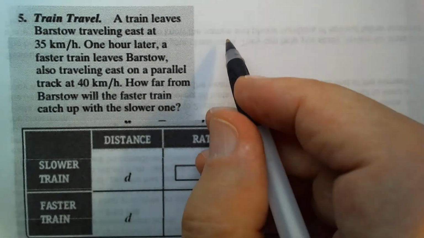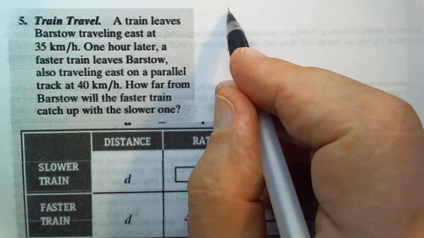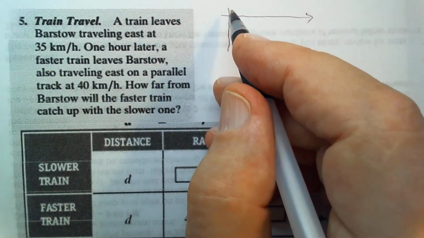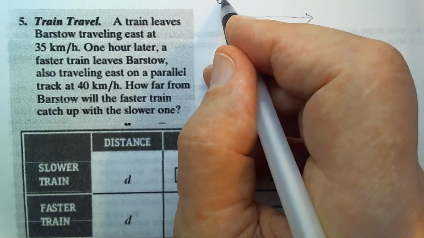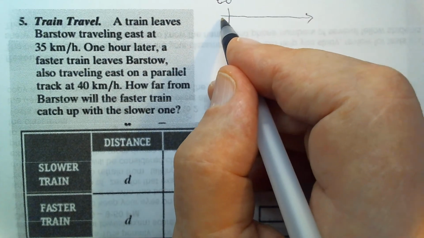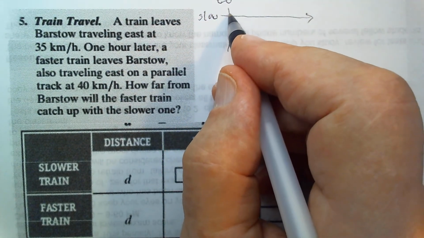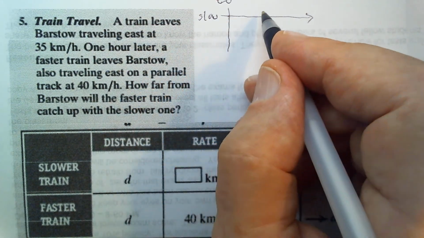Okay, so let's think about this a little bit here, and let's make a little timeline that might help understand the problem. So let's say this is a timeline for the slower train, and say this is t equals 0 hours. So here's the slow train. It leaves at t equals 0 hours, traveling at 35 kilometers an hour.